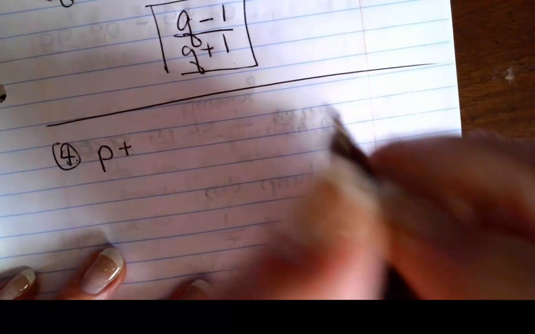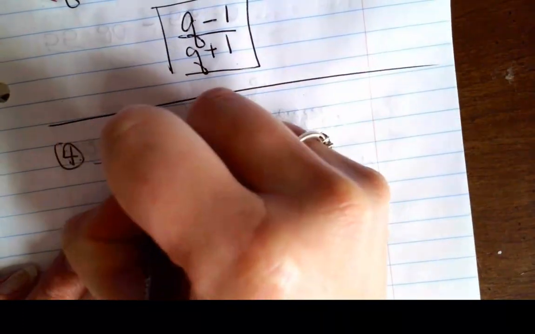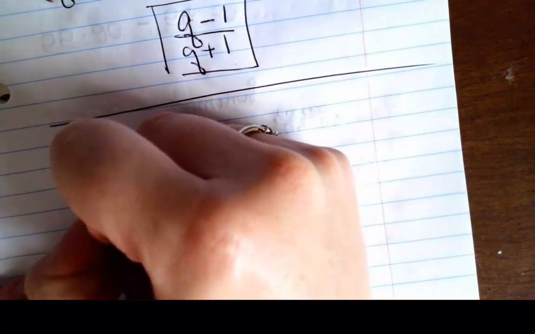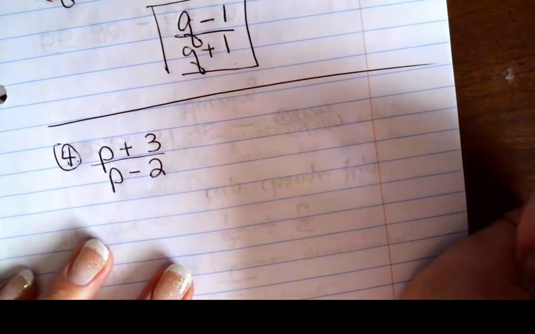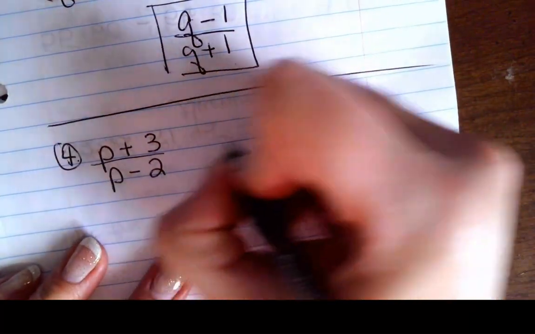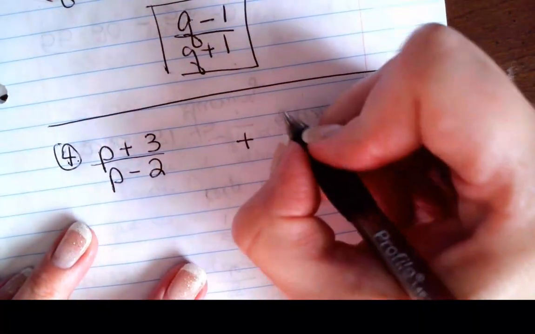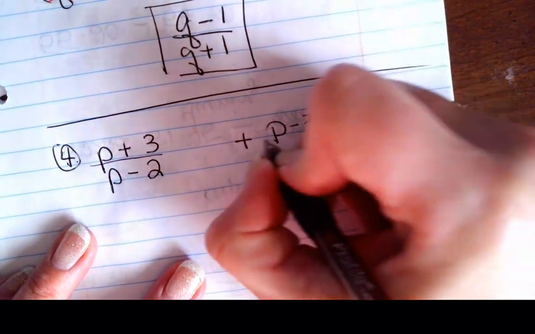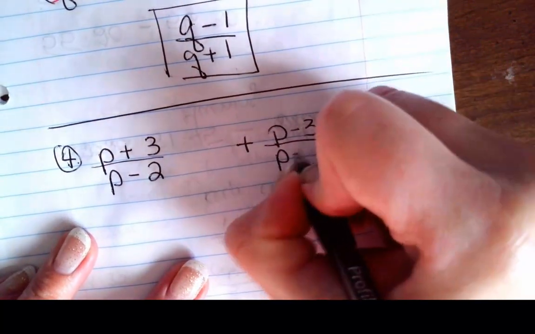All right, the last couple examples in Module 9.1 are going to be, and I'm going to write this kind of weird, we are going to add and subtract fractions together. So I've got a p plus 3 over a p minus 2, and I'm going to add that to a p minus 3 over a p plus 1.